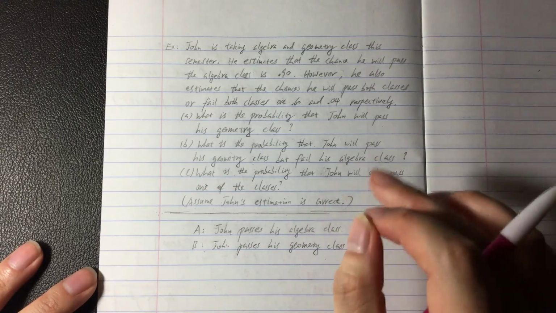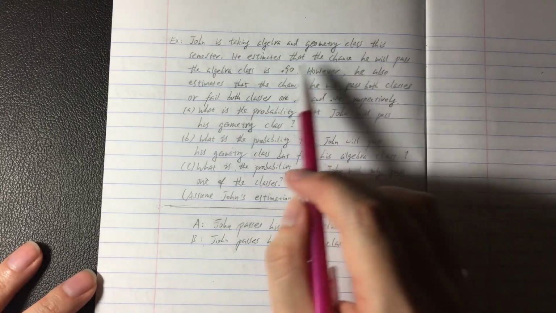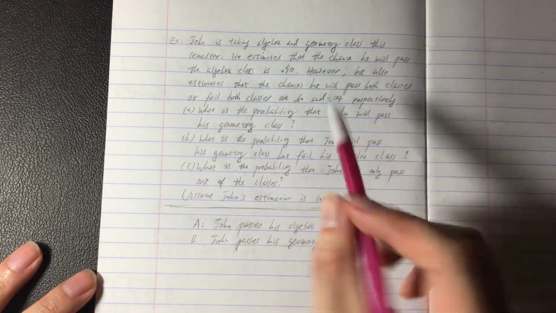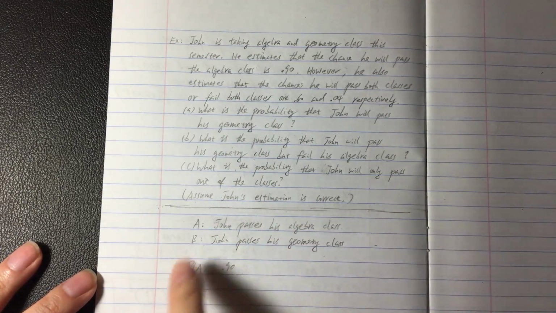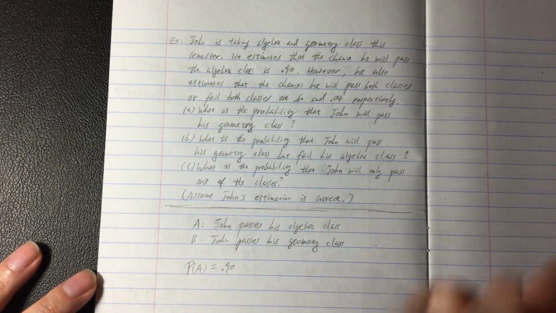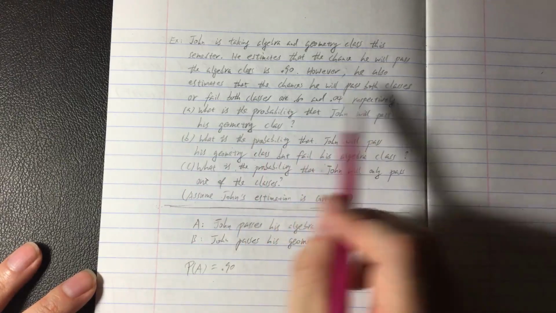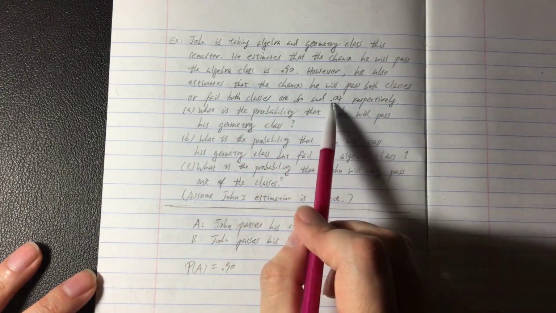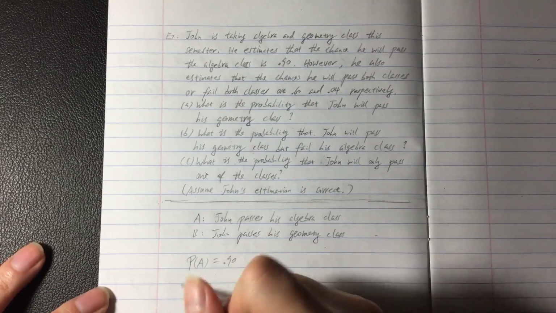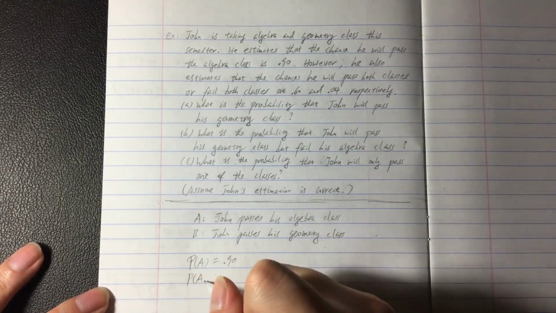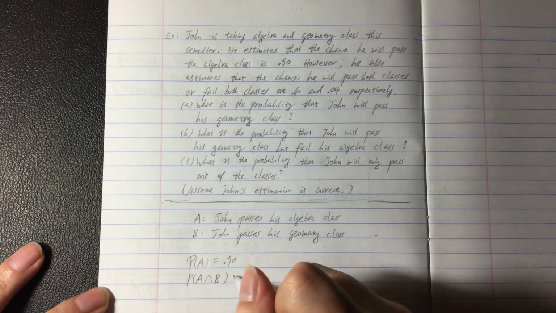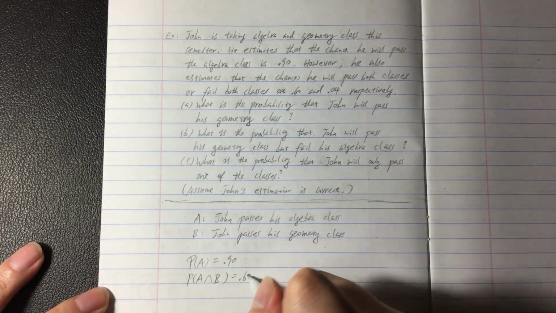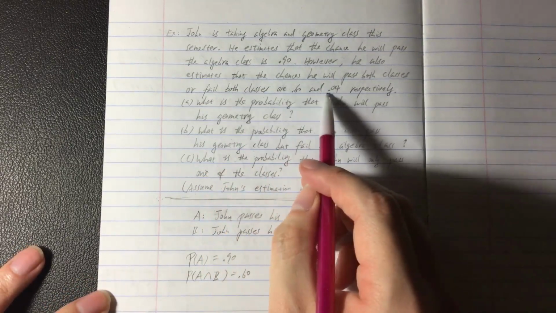Now let's try to write down what's given. John estimates that the chance he will pass algebra class is 0.90. So what's given is that probability of A is 0.90. What else is given? The chance he will pass both or fail both classes are 0.60 and 0.04. If he passed both classes, means John passed his algebra class and John passed his geometry class. The chance is 0.60. And the chance he failed both classes is 0.04.